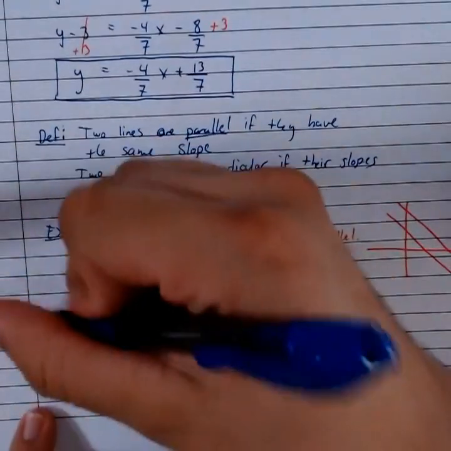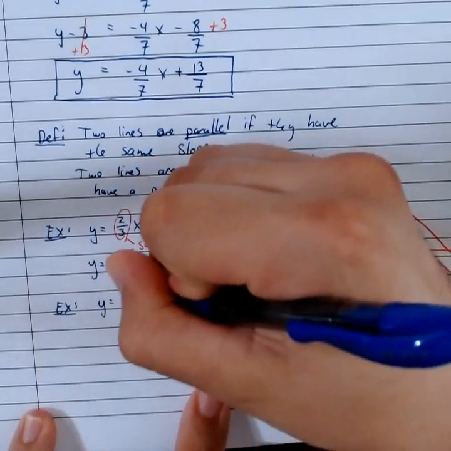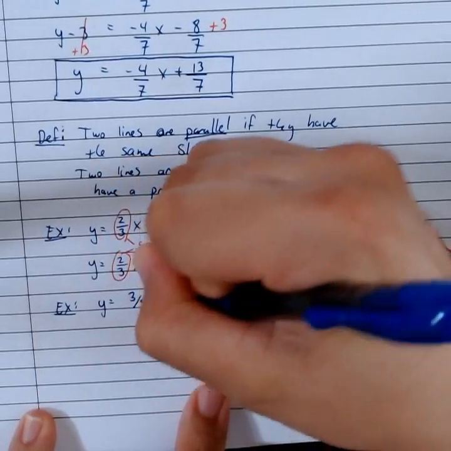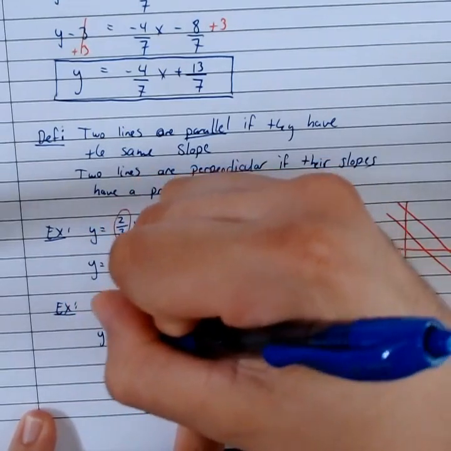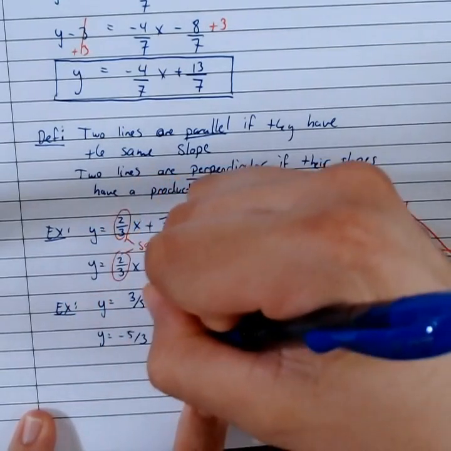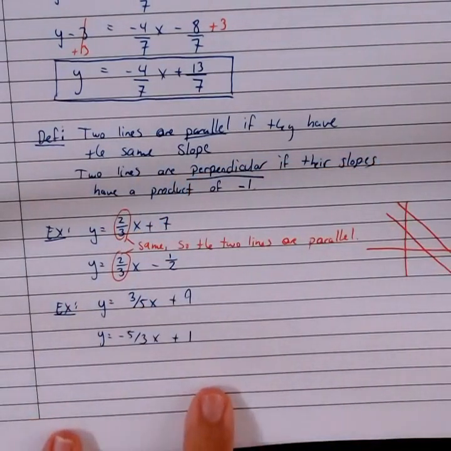For perpendicular, let's say y equals 3 over 5x plus 9, and y equals negative 5 over 3x plus 1. These are not the same slope, so they're not parallel.